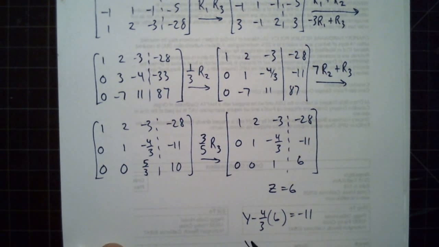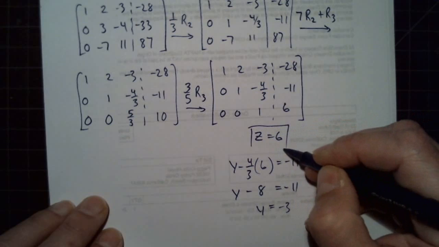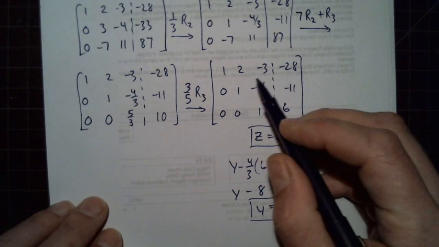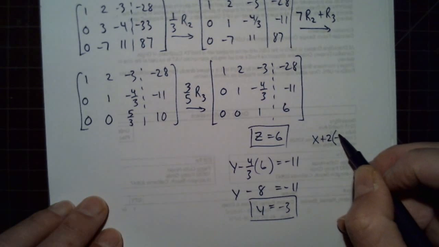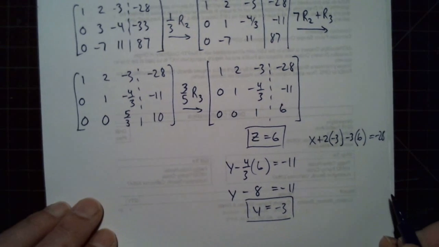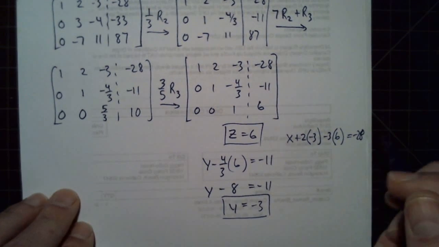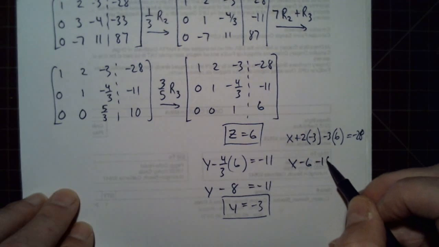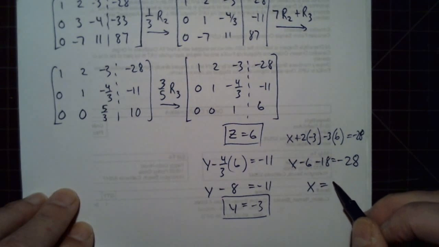And so we have z equals 6, y equals -3, and then we'll use that equation, which will give us x plus 2y minus 3z equals negative 28. x minus 6 minus 18 equals negative 28. x equals negative 4.